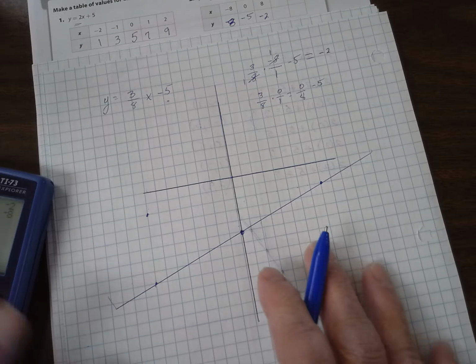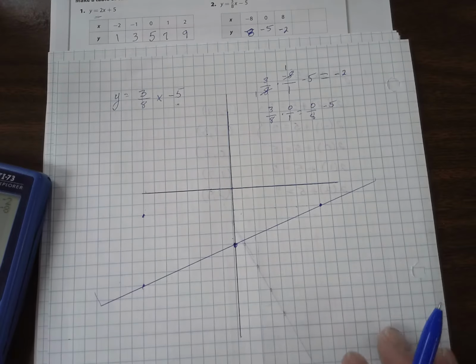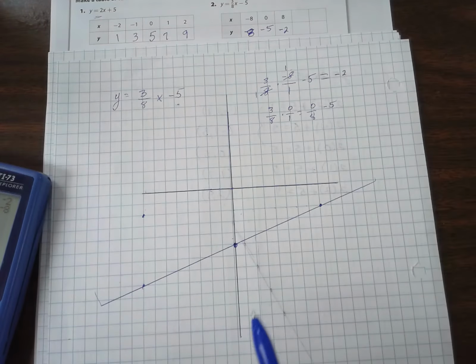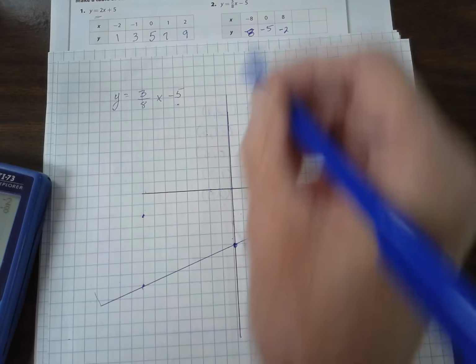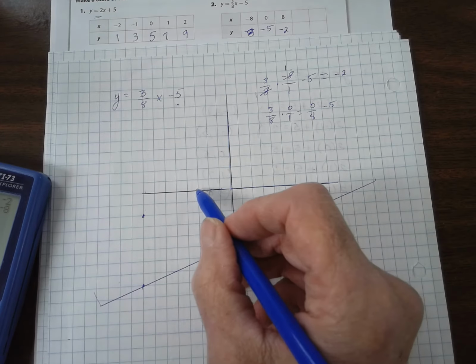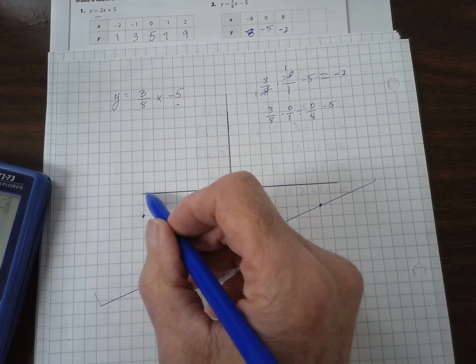Okay, so I've gone ahead of myself a little bit. I paused the recording. I made a mistake here. I kind of figured that. So let's label these points. Negative 8, 1, 2, 3, 4, 5, 6, 7, and 8.